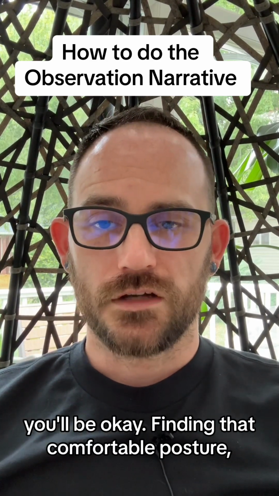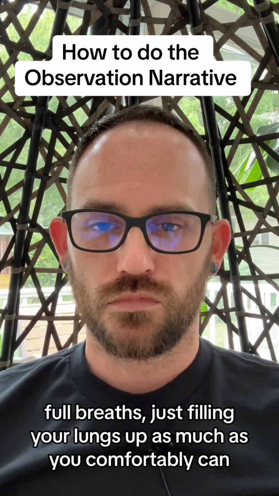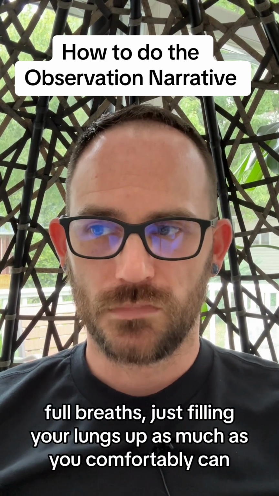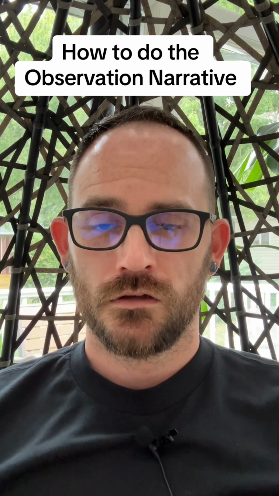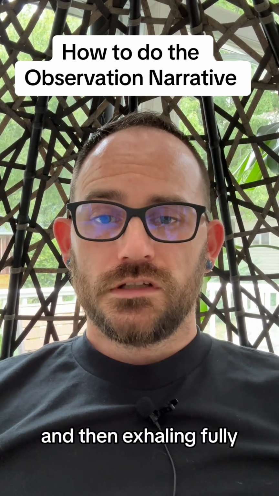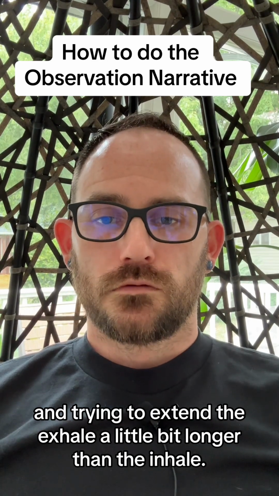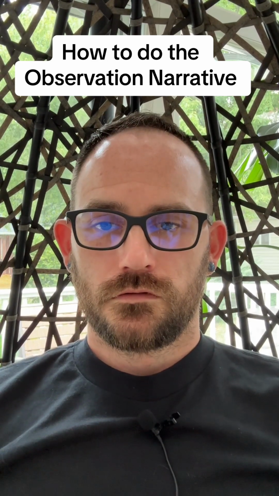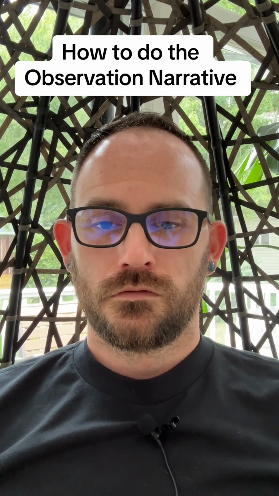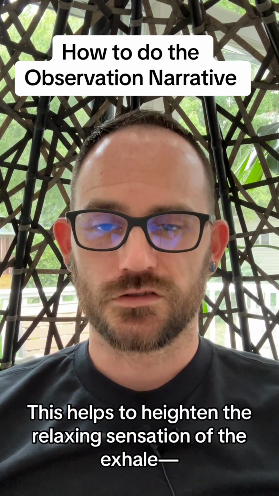Finding that comfortable posture, go ahead and take 3 or 4 really deep, full breaths, just filling your lungs up as much as you comfortably can. And then exhaling fully and trying to extend the exhale a little bit longer than the inhale. This helps to heighten the relaxing sensation of the exhale.